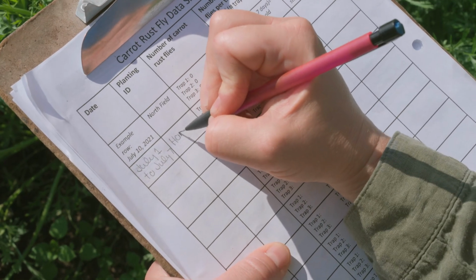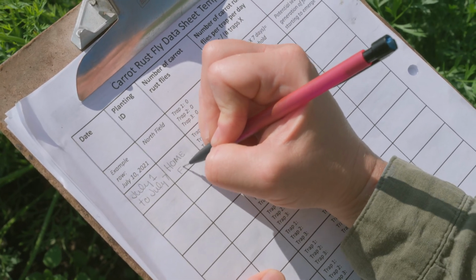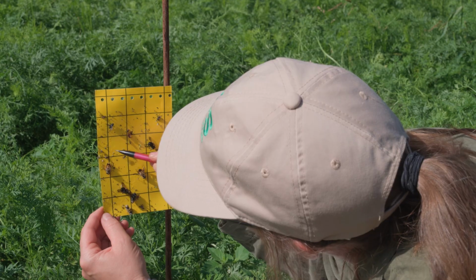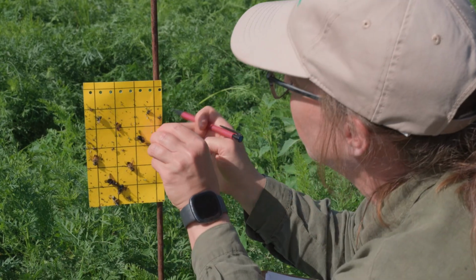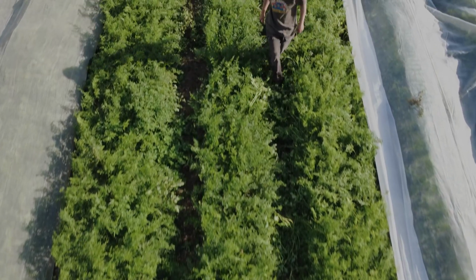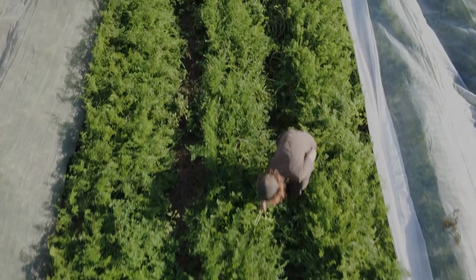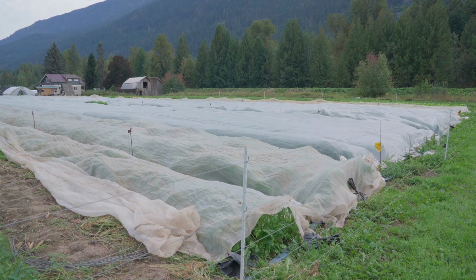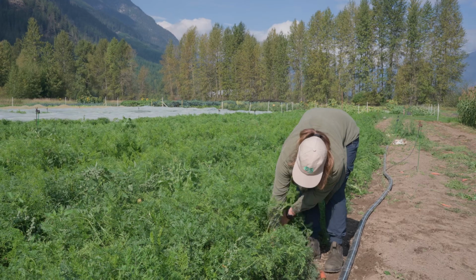Record each trap location, when it was placed, and then when it was checked and collected. Count the number of flies on each trap and keep record of it on your data sheet. Use this information to compare it with the action threshold. We monitor for the adults and focus on this life stage for management. This will then avoid egg laying and damage from the larvae.